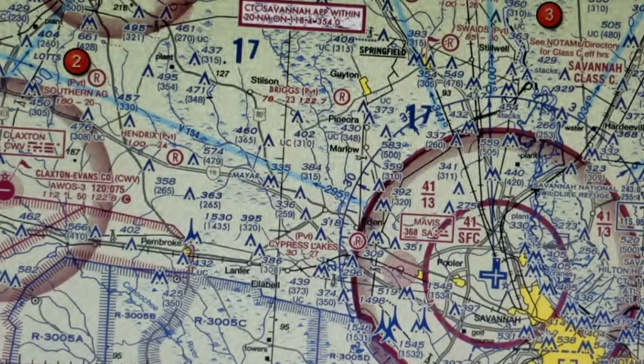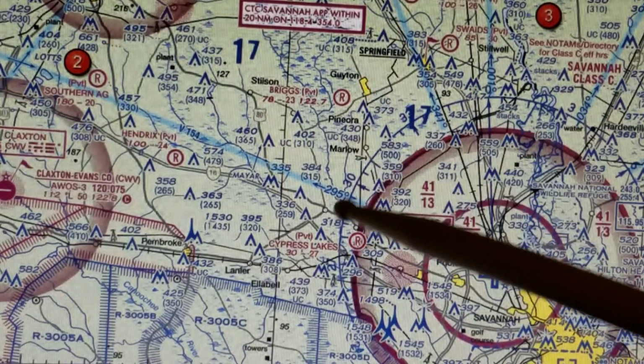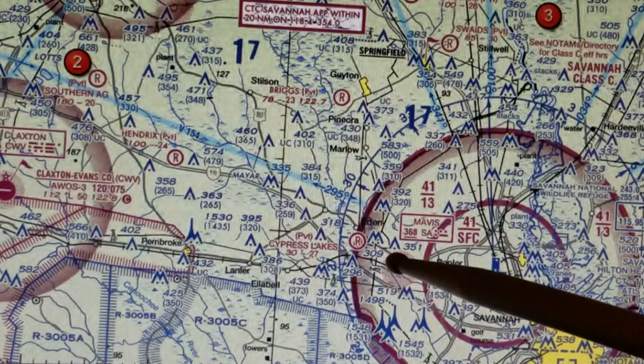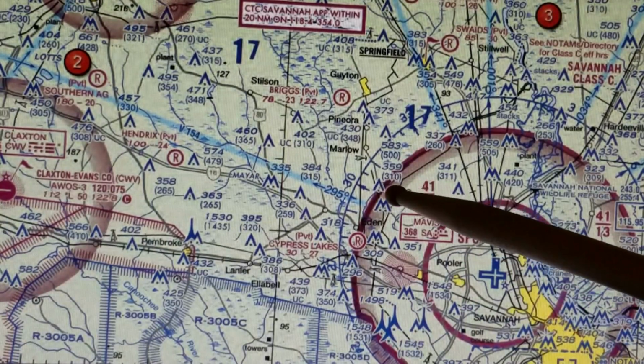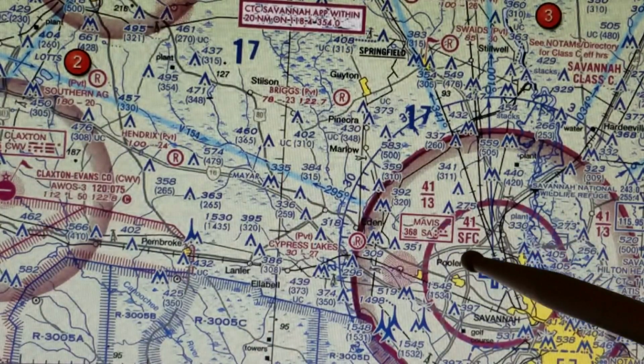Yeah, folks, the point that I was trying to get to you is let's take a closer look at the Savannah airport. You got two magenta lines, the inner magenta circle and the outer magenta circle. And the outer magenta circle also is overlapping with the faded magenta. So let's talk a little more about that.